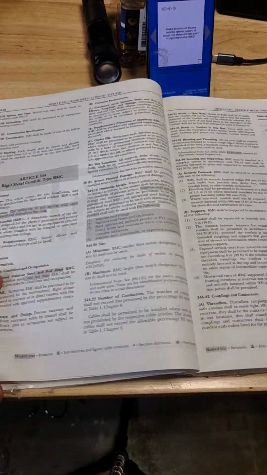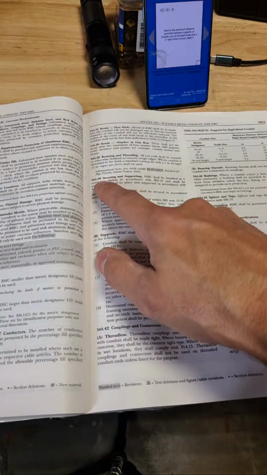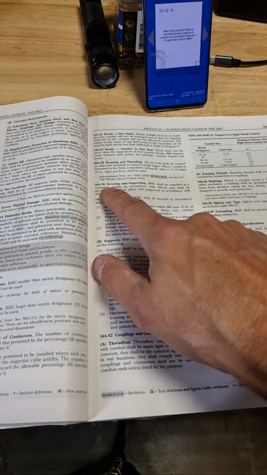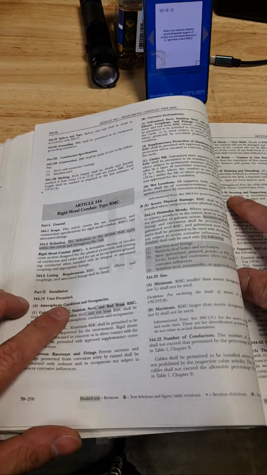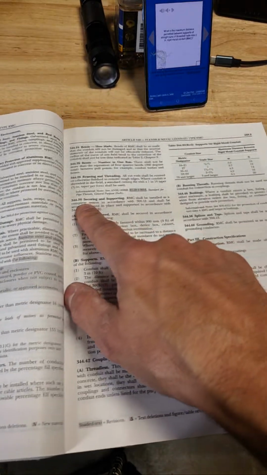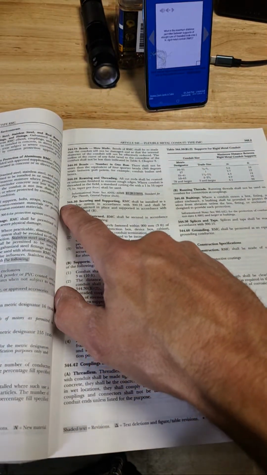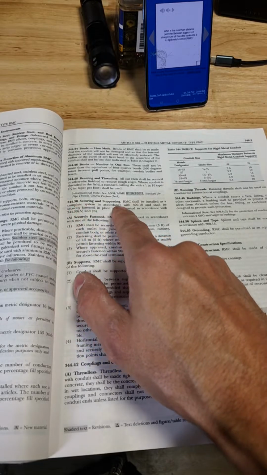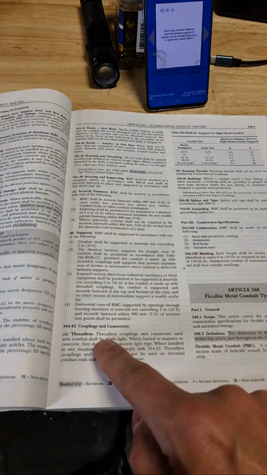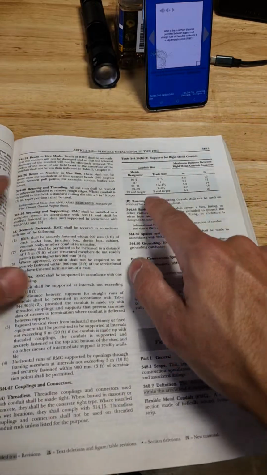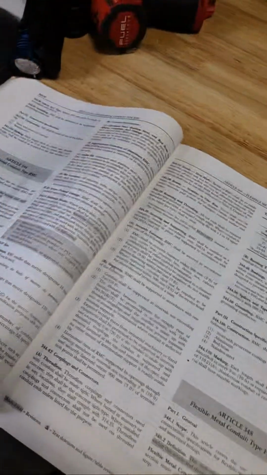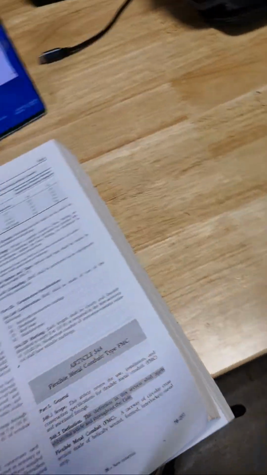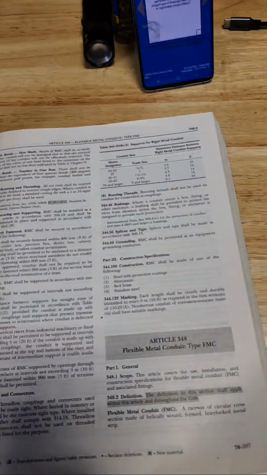So the thing about supports is it's almost always a .30. And a .10 is usually reserved for uses permitted. See here where it says uses permitted? We're going to here, 344.30 says securing and supporting. And if we follow this here, we're going to see where there's a chart here. And what the chart says, if I can rotate this around, there we go.